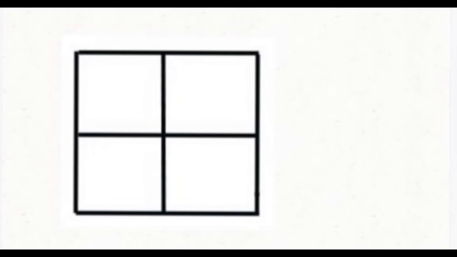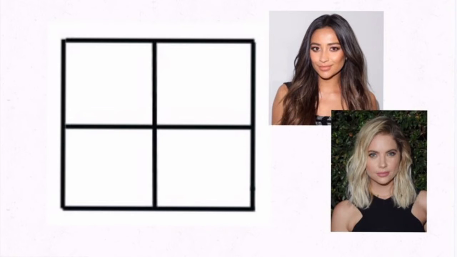Once again, this is what a Punnett square looks like. It's used to predict the genotypes of a cross or breeding experiment. And for my experiment today, I'll be using Shay Mitchell and Ashley Benson. We all know 2 women can't have children together, but in this world, let's just pretend that they can. This is what Ashley Benson and Shay Mitchell's child's eye color would be.